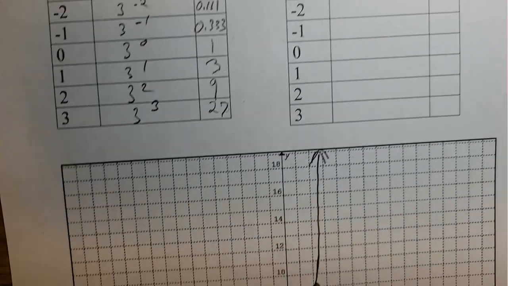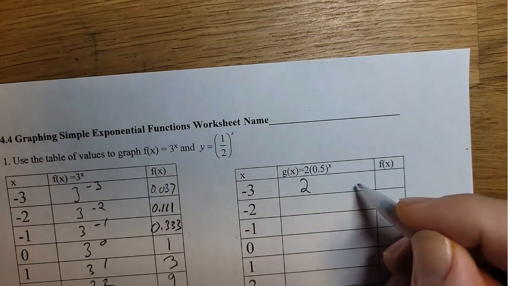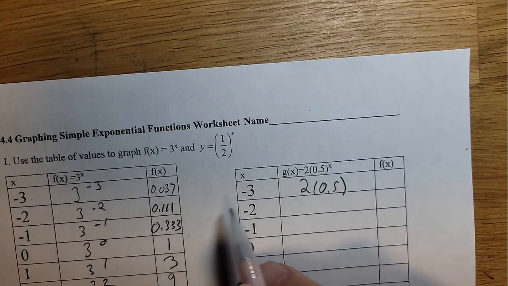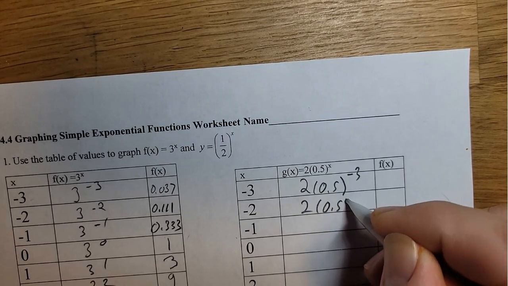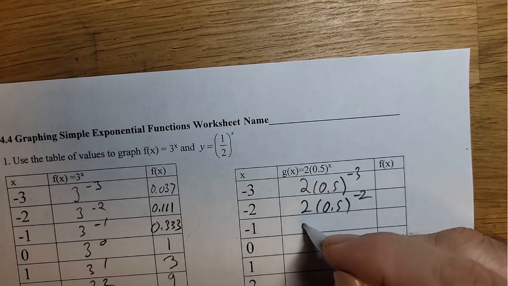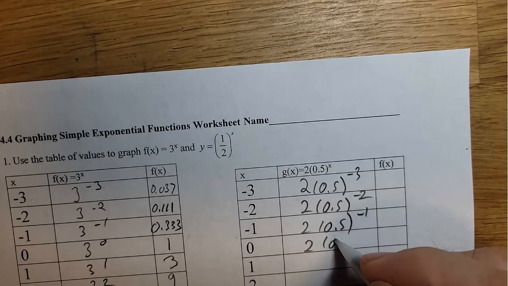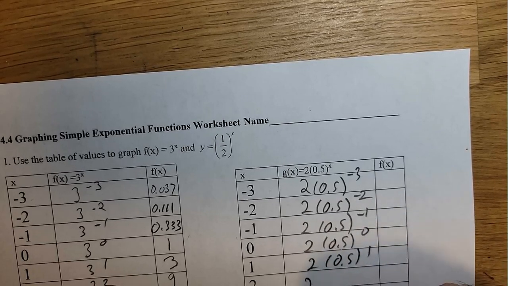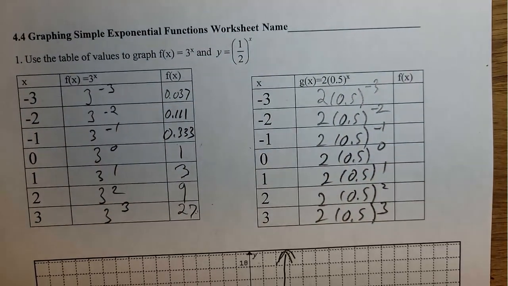So we're going to come up here and create our table. We've got 2 here, over here we've got 0.5, and then we insert -3. And then we do the same here: 2, 0.5, -2, and then 2, 0.5, -1, and then 2, 0.5, 0, then 2, 0.5, 1, 2, 0.5, 2, and 2, 0.5, 3. Oops, there it is right there.